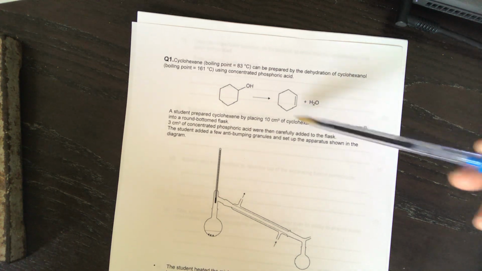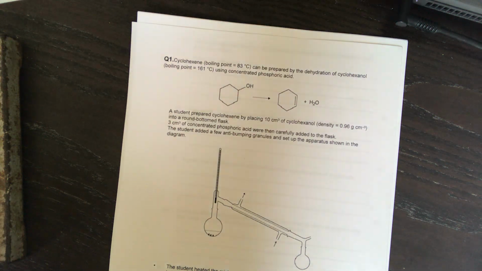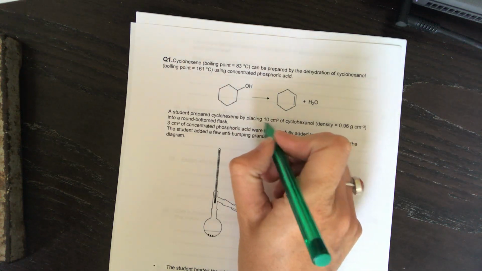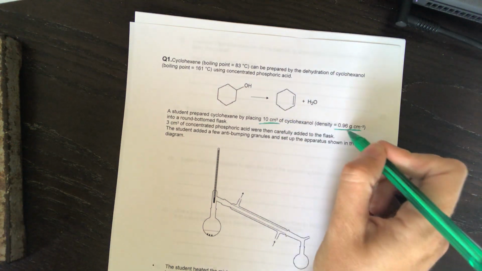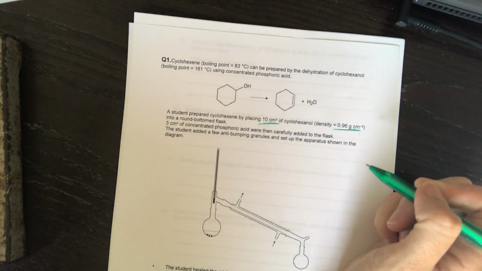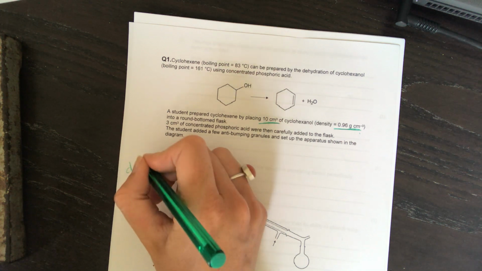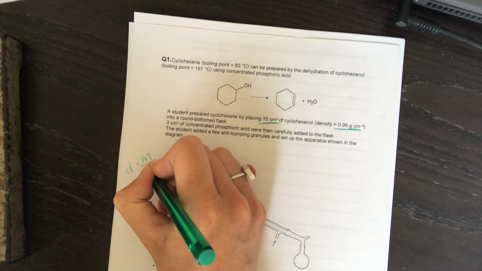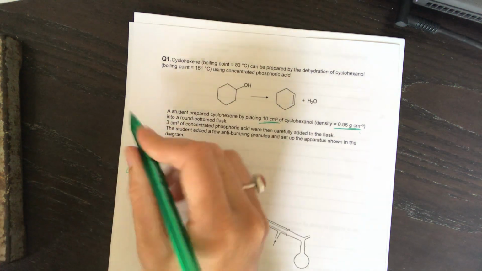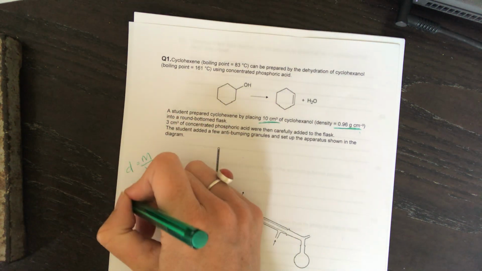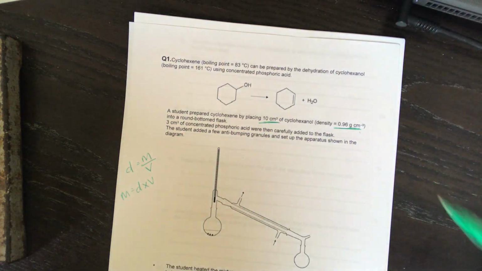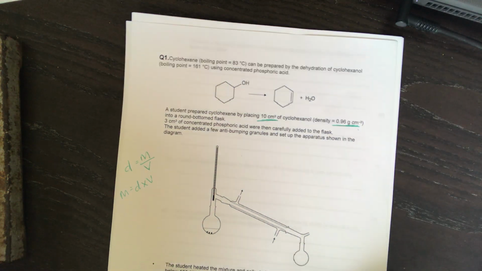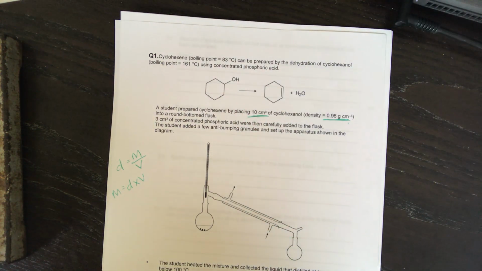We're losing water, so it's an elimination, but this isn't really about the mechanism. And it says a student prepared cyclohexene by placing 10 cc's of cyclohexanol with this density. So I know that I'm going to be able to calculate the mass of that, because density equals mass divided by volume. So therefore we're going to have M equals D times V. Okay, 3 cc's of concentrated phosphoric acid, that's a catalyst, were then added to the flask with some anti-bumping granules.